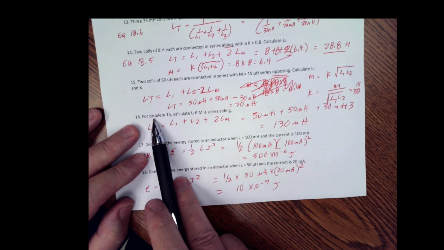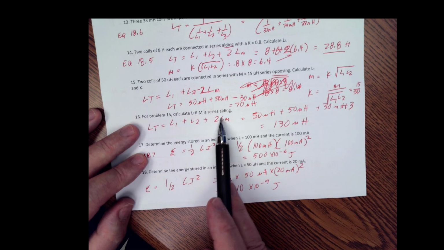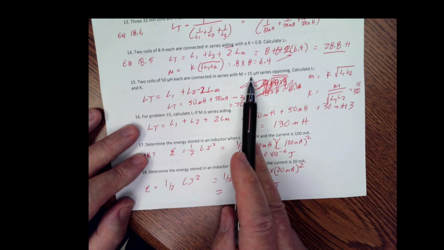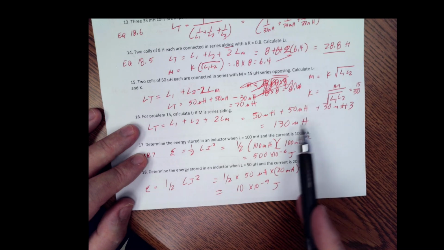And then number 16 says, for this problem, calculate LT if M is series aiding, so now you're just going to take 2 times 15 and add it, so 50 plus 50 plus 30 is 130.